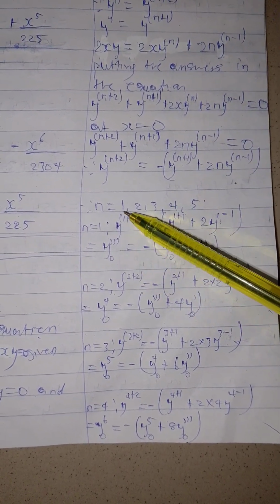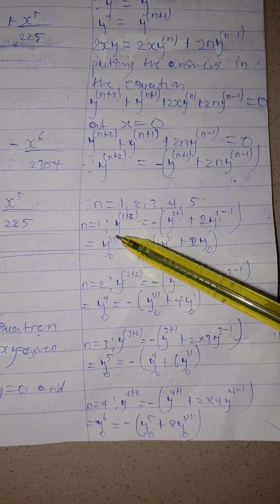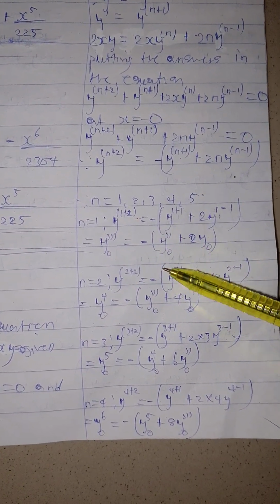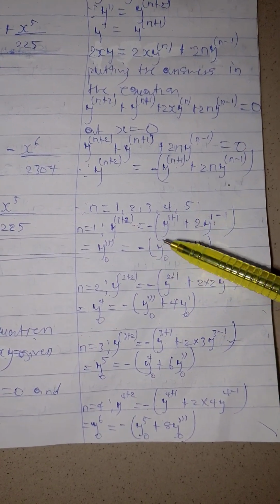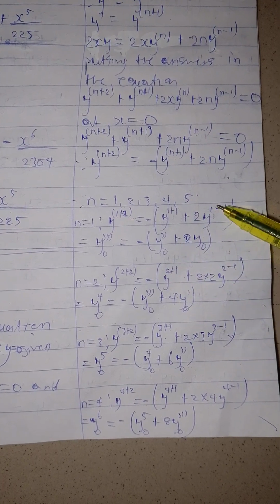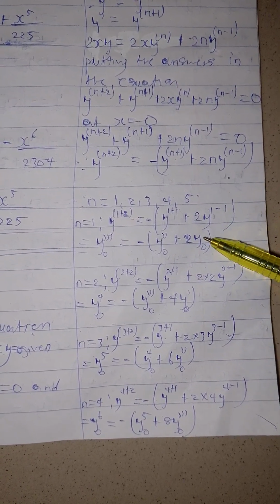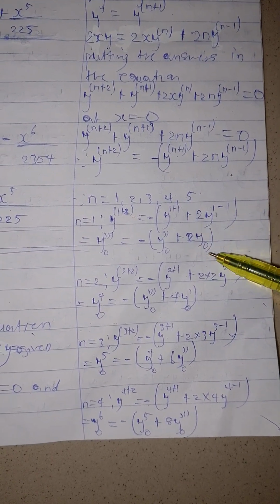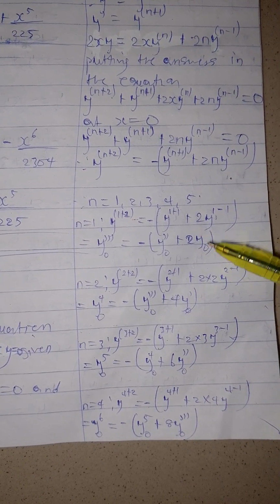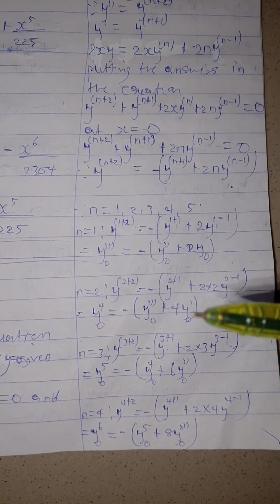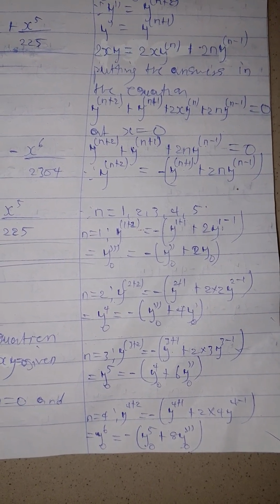So 1 plus 2 is 3, and that is y triple prime naught, equals minus bracket 1 plus 1 is 2, and that is y double prime naught, plus 1 minus 1 is 0. As usual, we can't do it, so we'll still write it as 2y naught, because in power series we are only considering y naught and y prime naught.